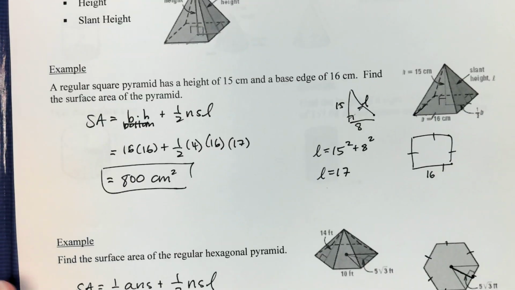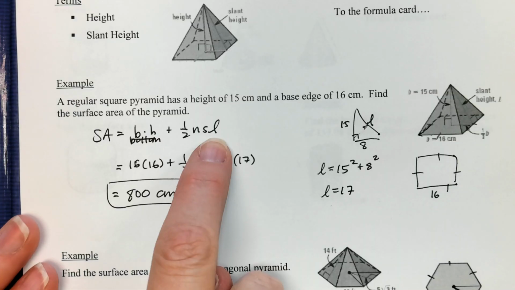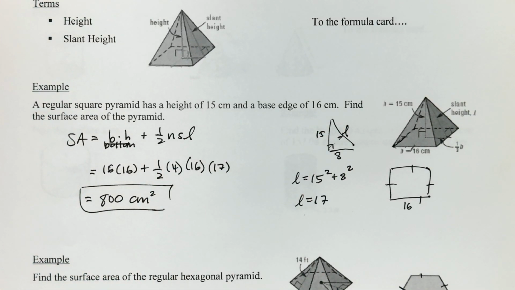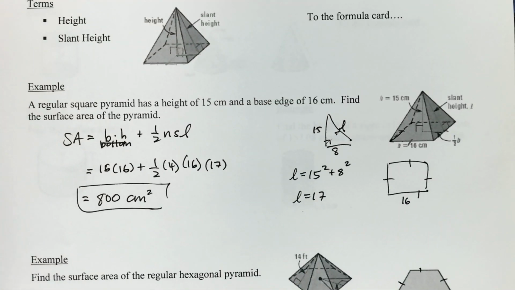So those are your pyramids. Keep track of whether or not you have real height or slant height. It usually just requires a little Pythagorean theorem of you. And then watch where you're overlapping if you have 2 shapes coming together so you don't overcount.